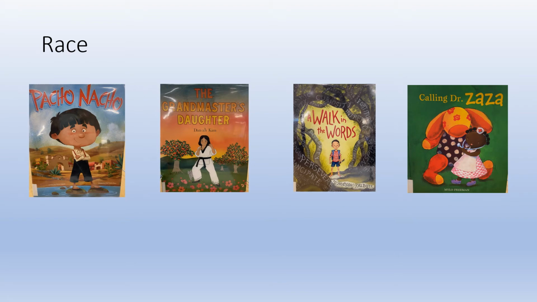On this slide, we have examples of books my library had where the main characters represented students in my class. So Pacho Nacho has the main character as a Latino boy. Then the next book, The Grand Master's Daughter, the main character is an Asian American girl. Then we have A Walk in the Woods, where the main character is white. And finally, we have a book called Calling Dr. Zaza, where the main character is African American.